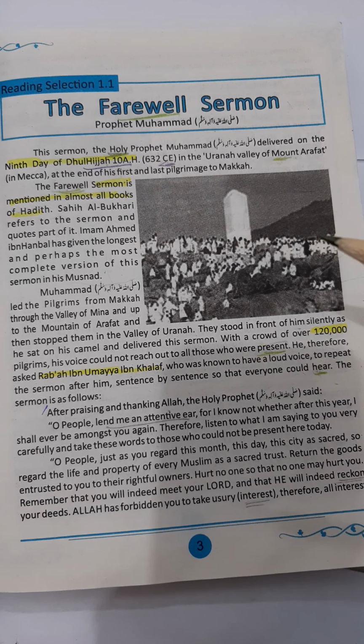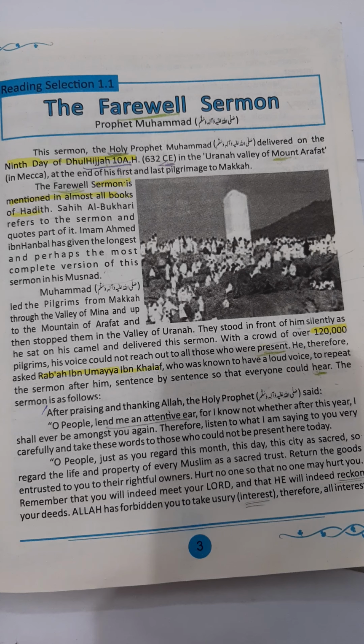To sum up, I elaborated 3 key points. Number 1, our Holy Prophet ﷺ conveyed his final message on the 9th day of Zulhijjah, 10 AH. The Farewell Sermon is mentioned in almost all books of Hadith. And the third point is, our Holy Prophet ﷺ delivered his last message to about 1,20,000 people. Rabah ibn Umayyah ibn Khalaf was asked to repeat the sermon after him sentence by sentence so that people could hear. That's all for today, and have a nice day.